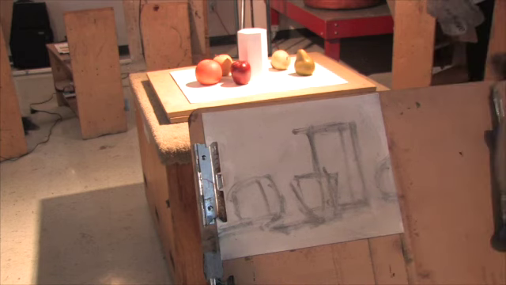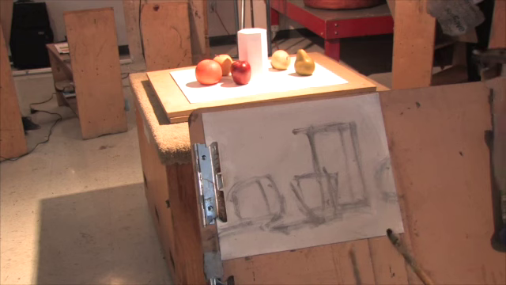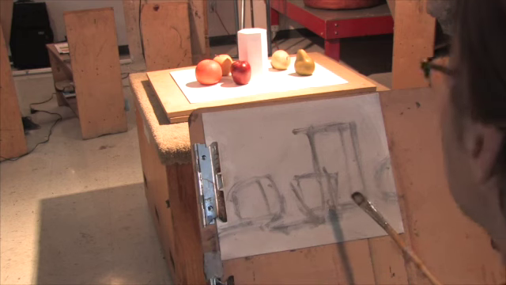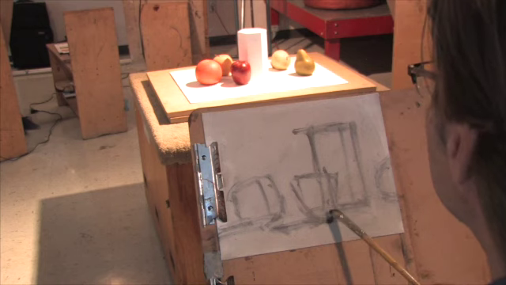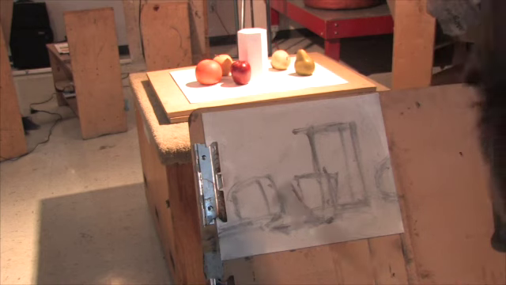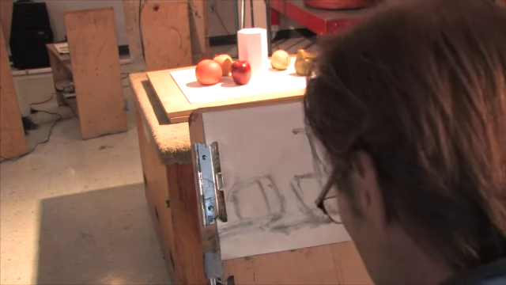So what we could do next is look for the darkest dark and the lightest light. I got my placement in, darkest dark, lightest light. Look up there, I'm just going to look. I think it's down here underneath this object, the apple here. The lightest light is probably, oh, let's see.